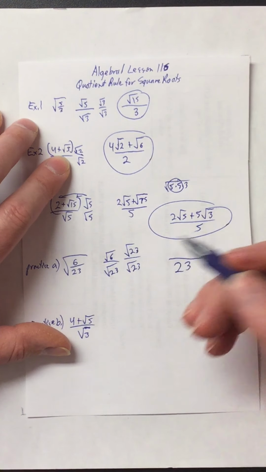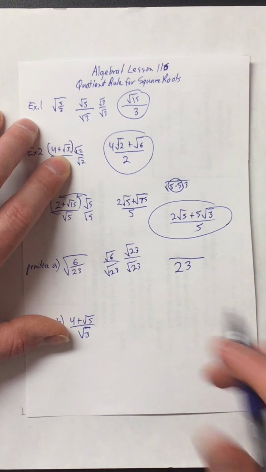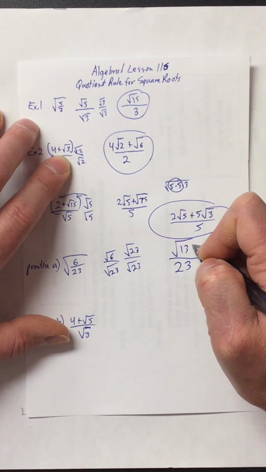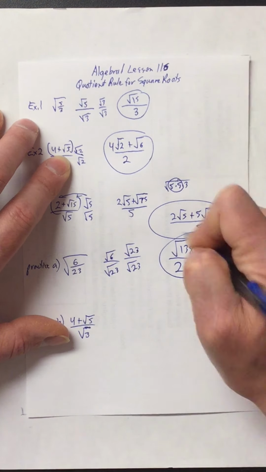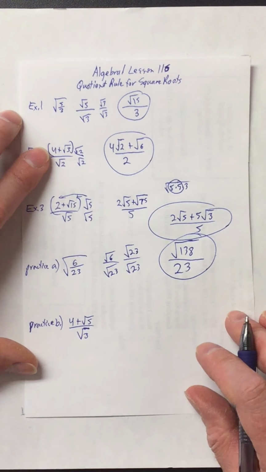And 6 can be 2 and 3, but nothing works out. So it looks like we just multiply those together. We have 6 times 23, and that gives us the square root of 138. And no, we cannot reduce that any further. So there's our answer for practice problem A.